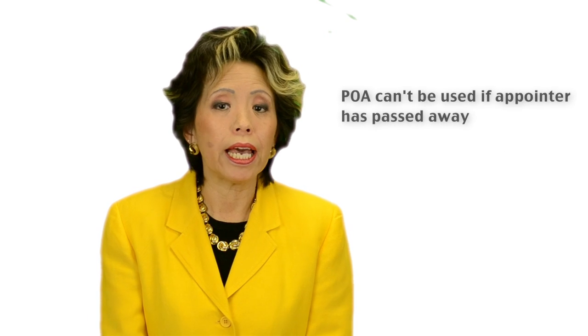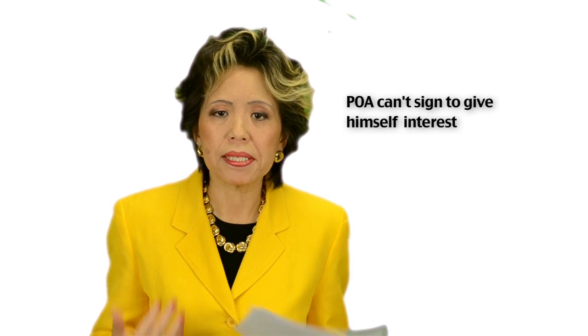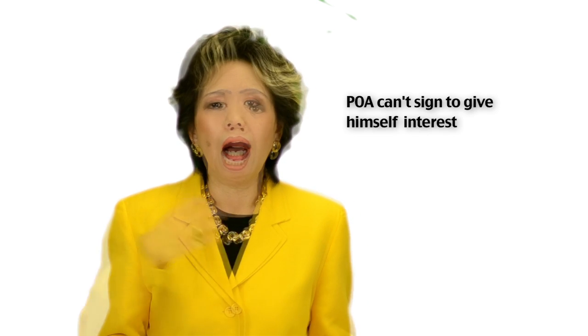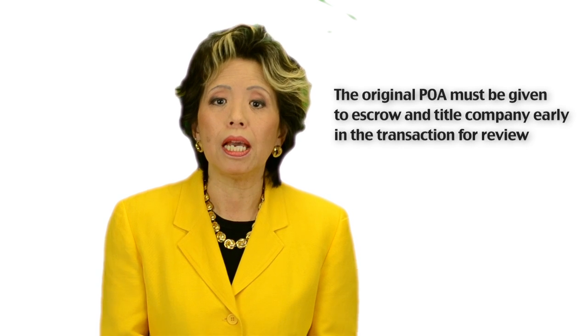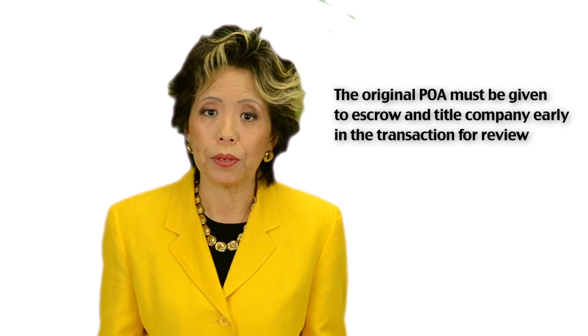The power of attorney cannot be used if the appointer has passed away. The attorney in fact cannot sign any paperwork that gives himself the interest. For instance, I can sign the deed out to a third party, but I cannot sign it back to myself. So the original power of attorney has to be given to escrow for them to review and for the title company to review early on in the transaction.